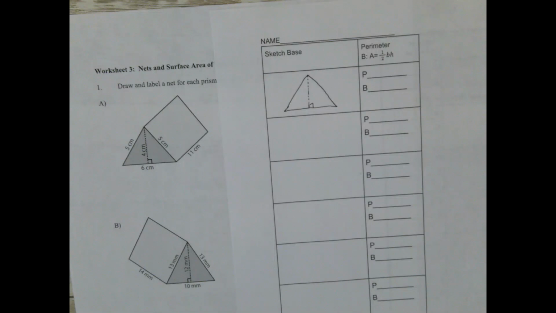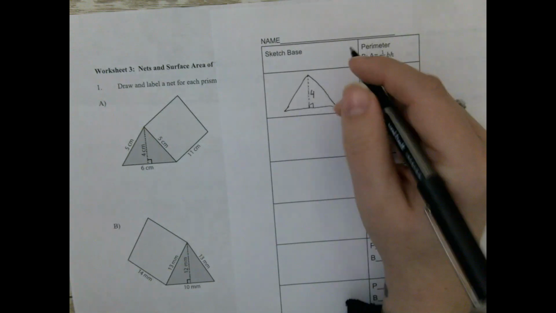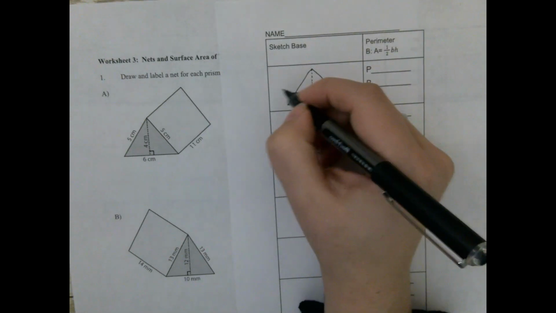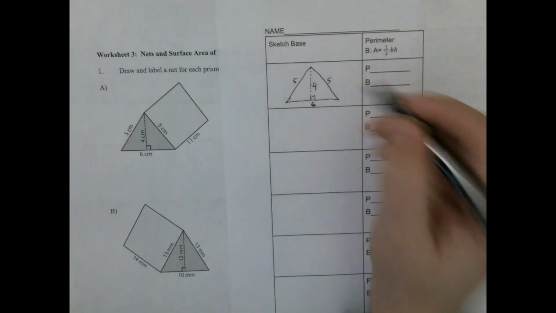So our height is in the middle, 4. This side would be 5. And this side is 5. And the bottom is 6.